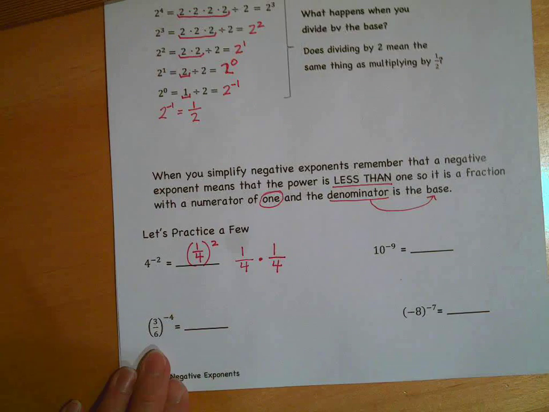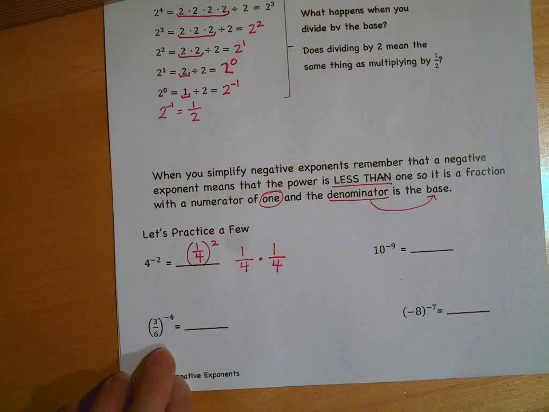Okay, so now if we look at that when we apply it to the same thing, this one right here says that we have 3/6 raised to the power of 4, but it's a negative.